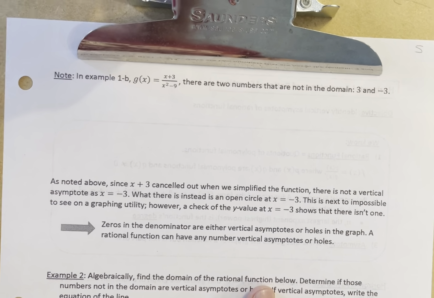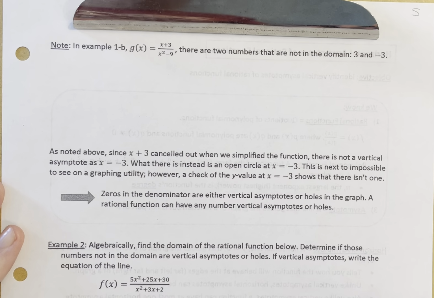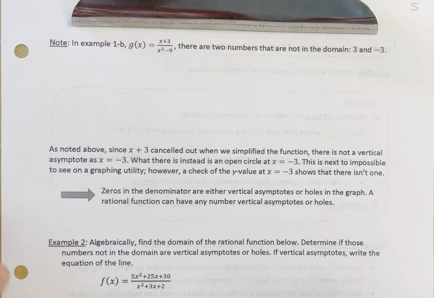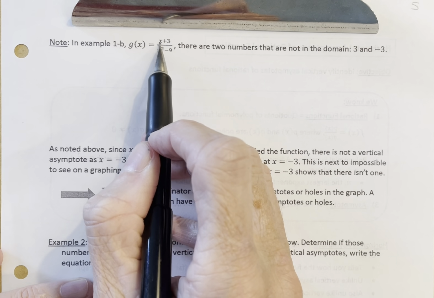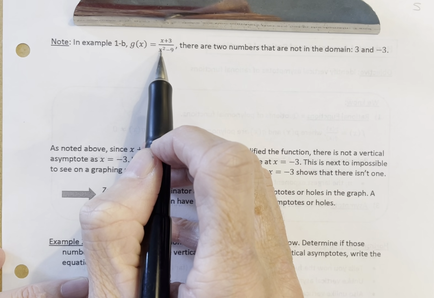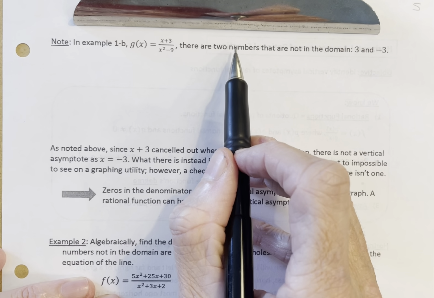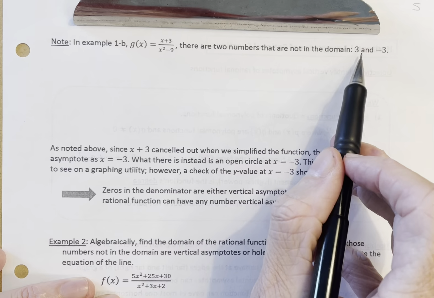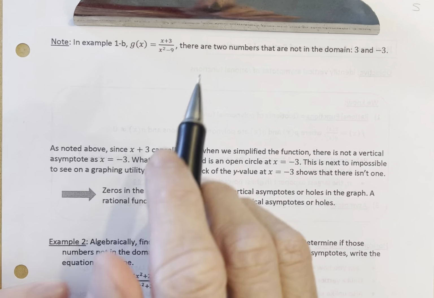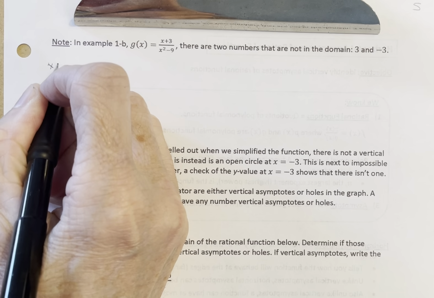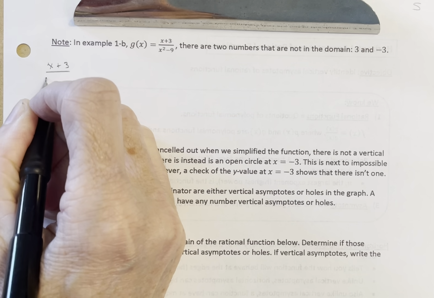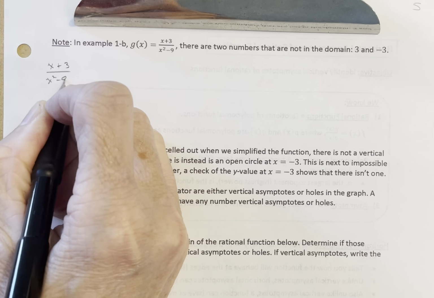Okay, so in example 1b, the one I was just talking about, where we had the function g of x is equal to x plus 3 divided by x squared minus 9, we noted that there were two numbers that are not in the domain, 3 and -3. As a reminder, we had x plus 3 divided by x squared minus 9.